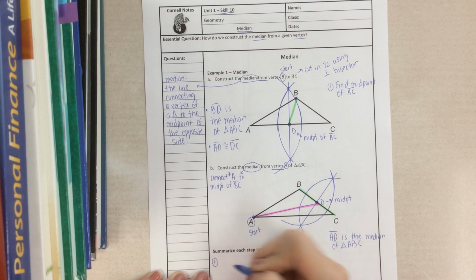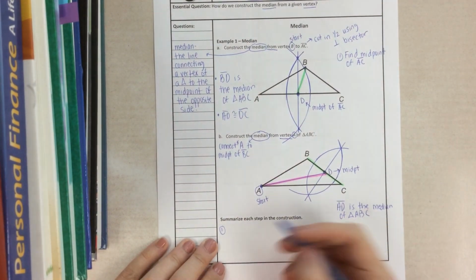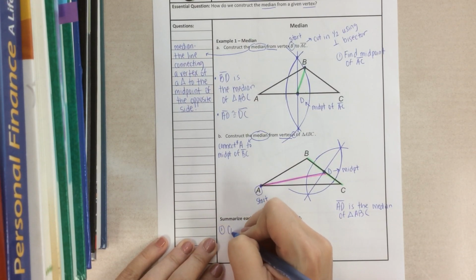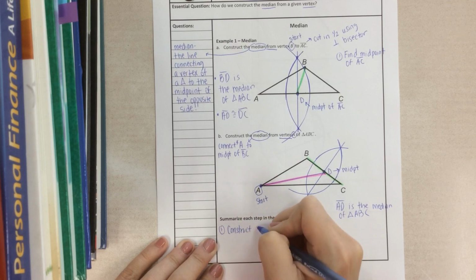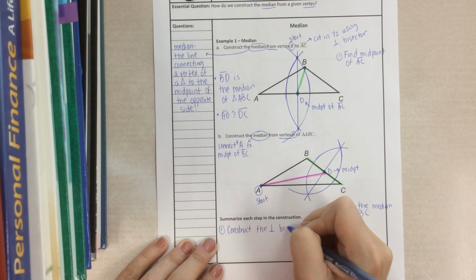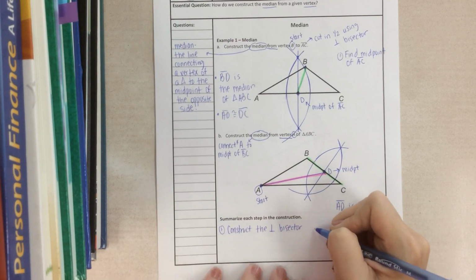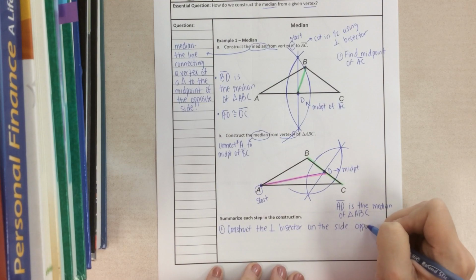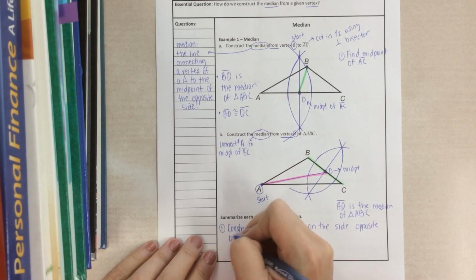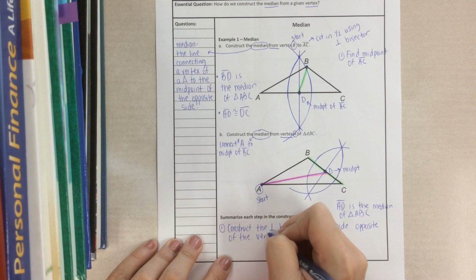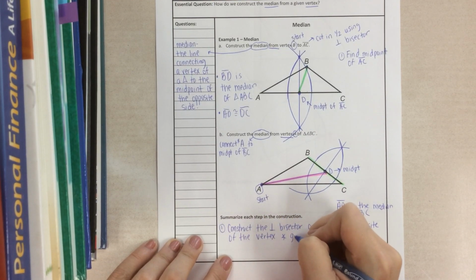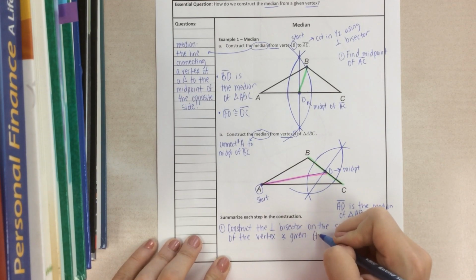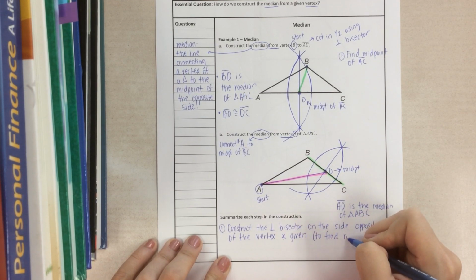Step 1 is we're going to construct the perpendicular bisector on the side opposite of the vertex angle given, and this is used to find the midpoint.